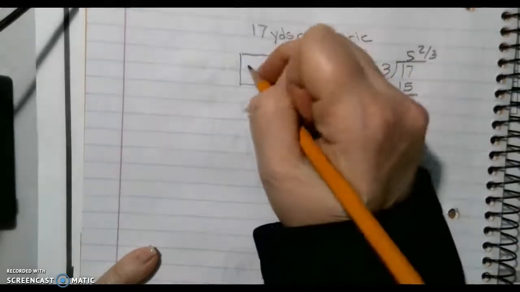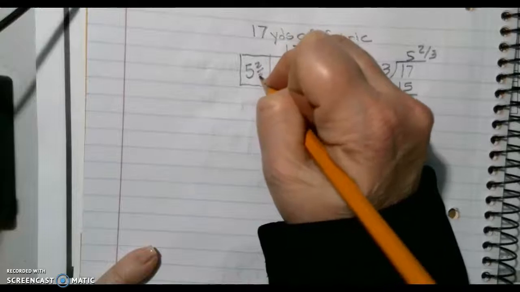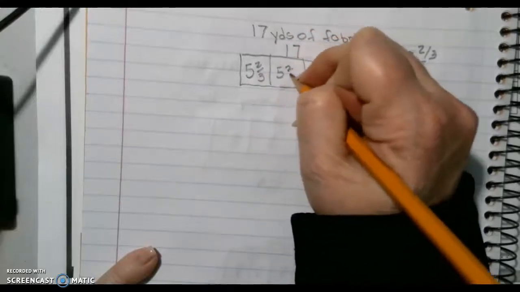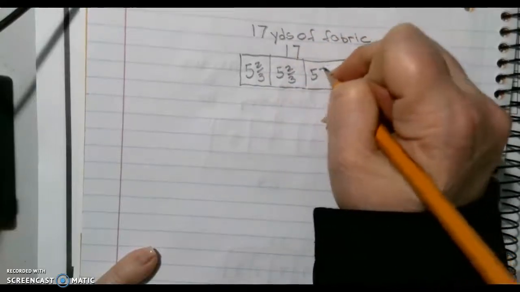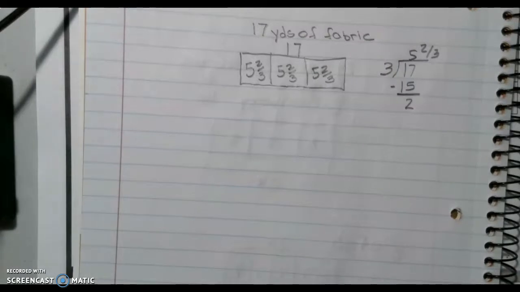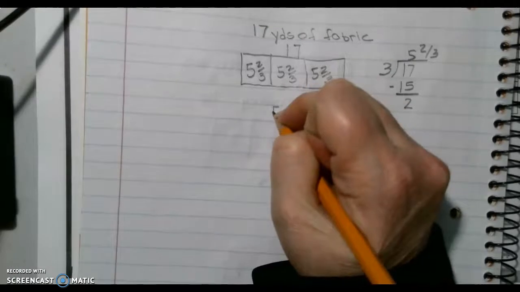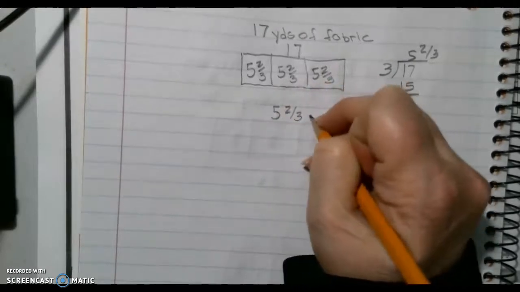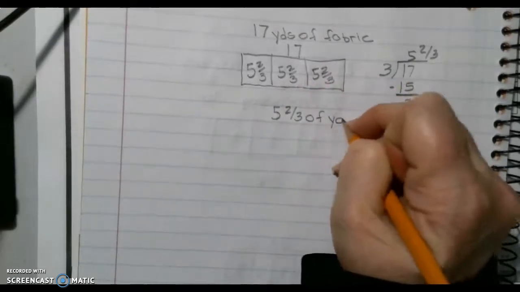Each one of these is 5 2/3. So how many yards did she use for the quilt? She used 5 2/3 of a yard.